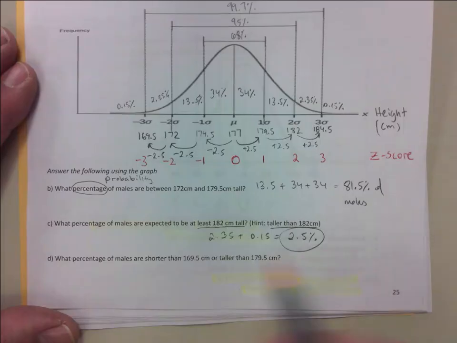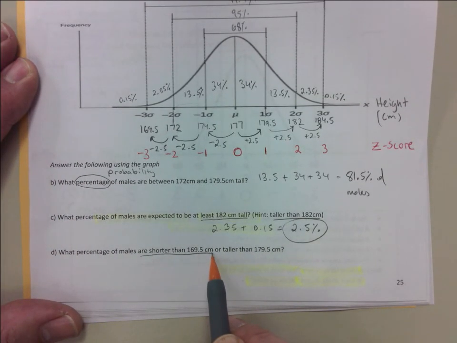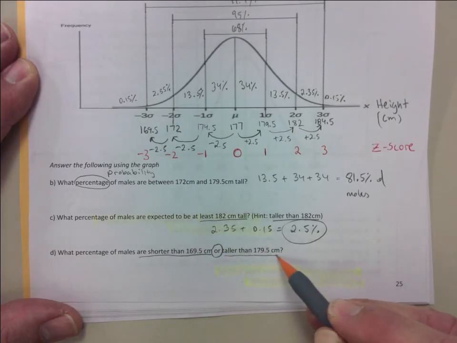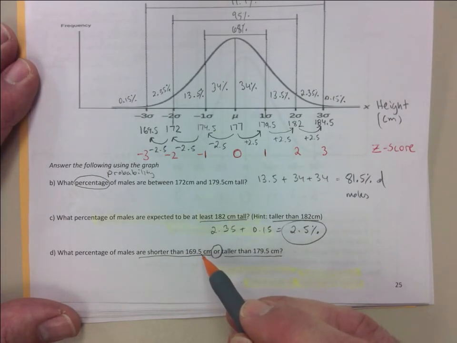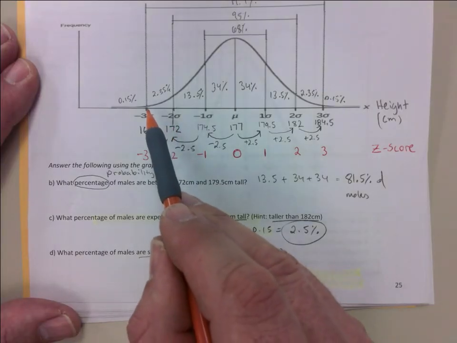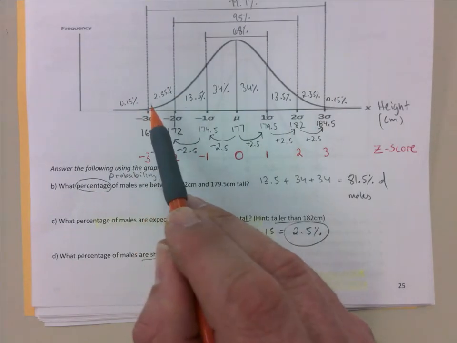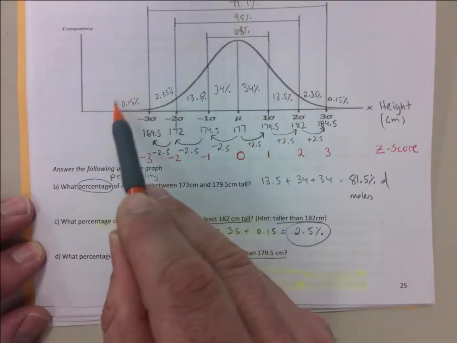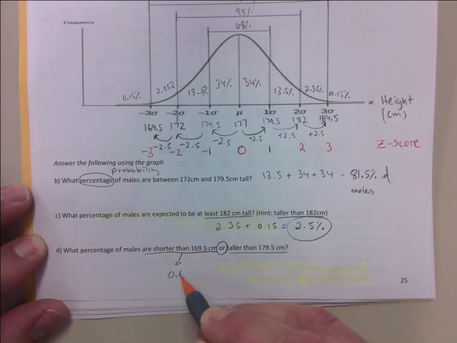How about this one? What percentage of males are shorter than 169.5 or taller than 179? Shorter would be to the left. So you always have to ask yourself, am I adding to the left or to the right? Shorter would be these data points right here. So this is 0.15%.